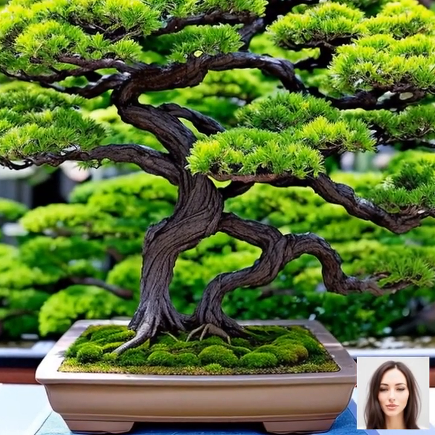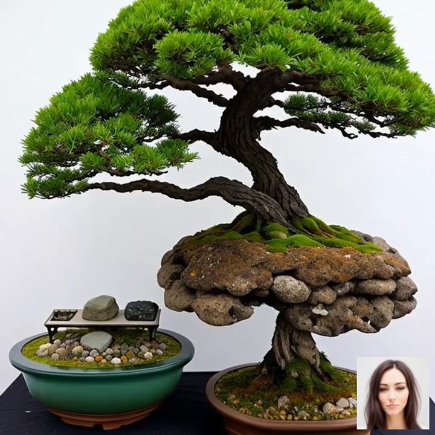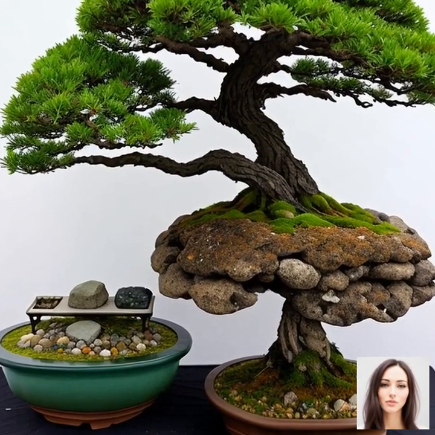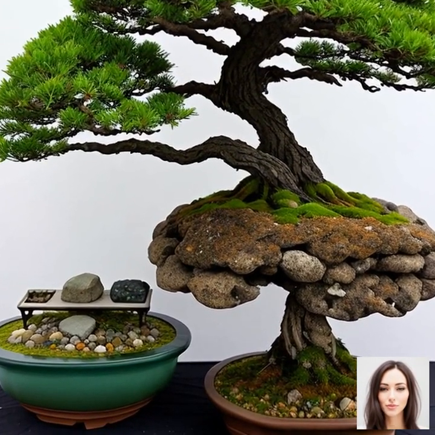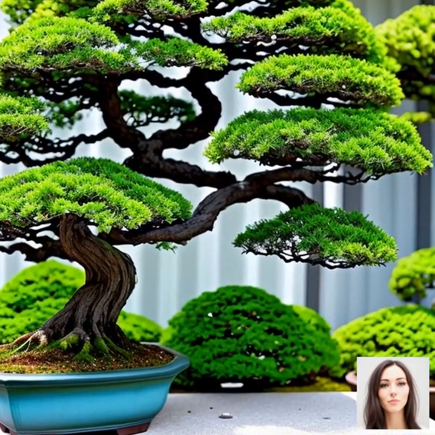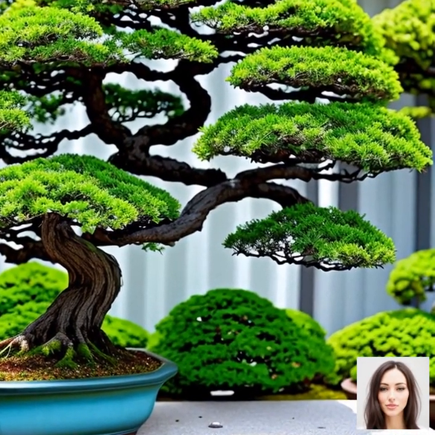Number 2, adjust the tree styling. As the seasons change, you may need to adjust the styling of your bonsai tree accordingly. For example, during the winter months when deciduous trees lose their leaves, you can showcase the tree's intricate branch structure by pruning and wiring the branches to create a more visually interesting display.